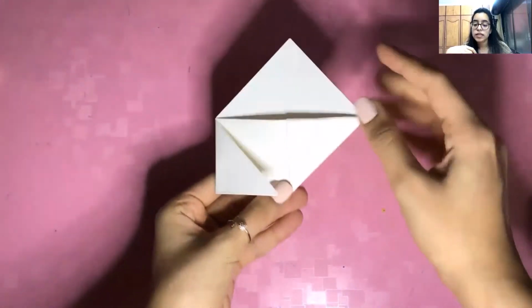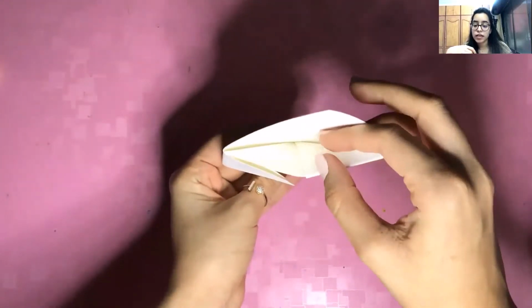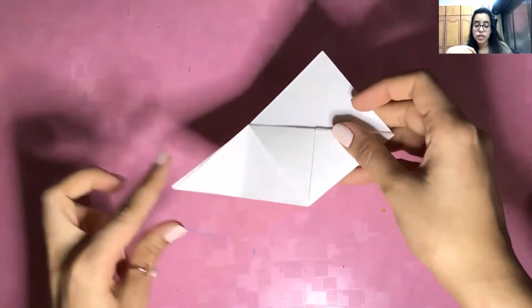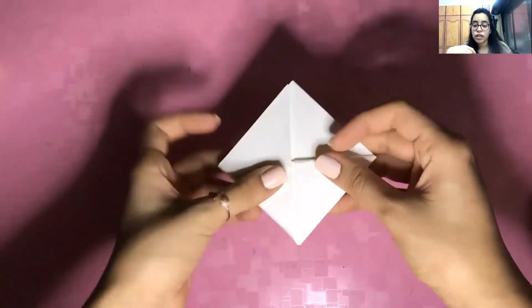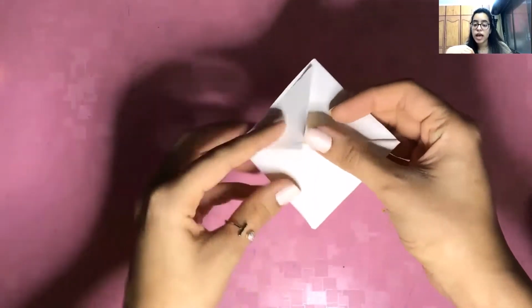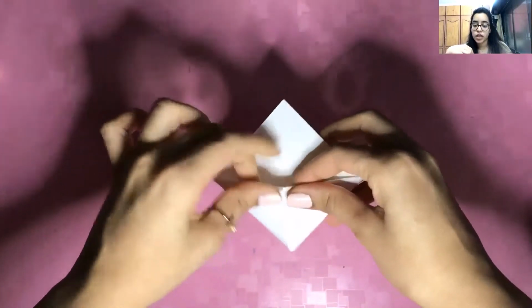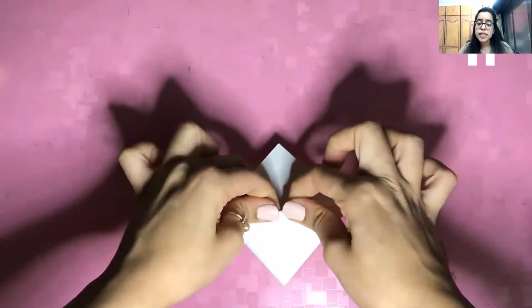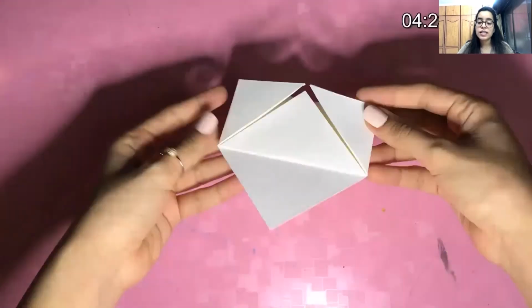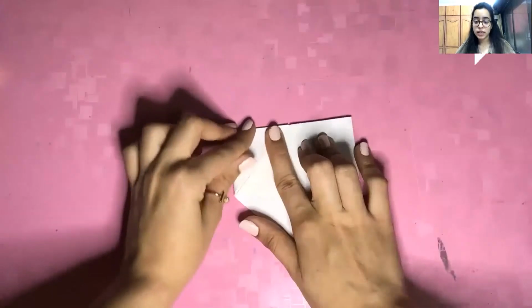Awesome. And the same thing on the opposite side, we are going to do. Just open this flap, try folding it to the central section, and now this excess part, we are going to fold it inside the pocket. Don't worry if you have still not followed it yet. Let's recap for one last time now.